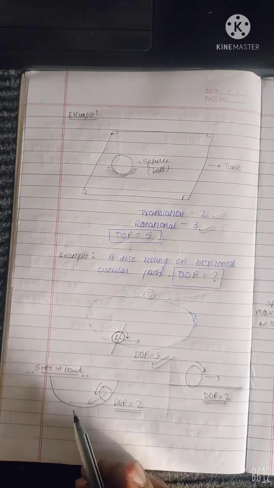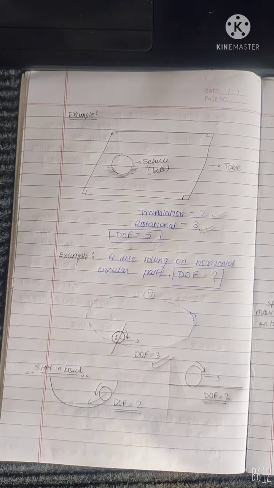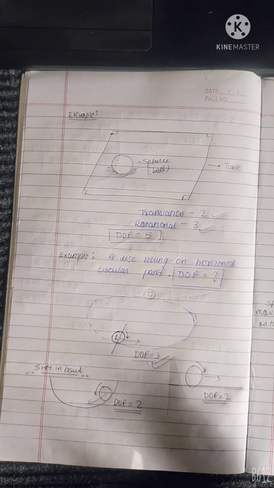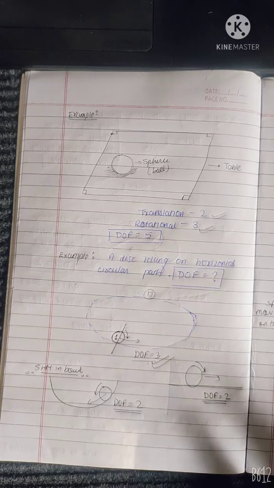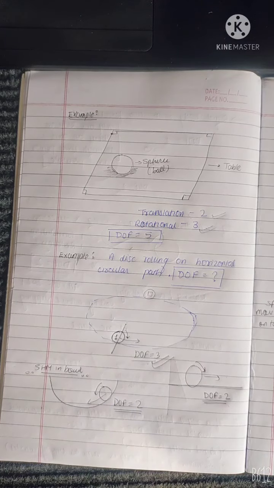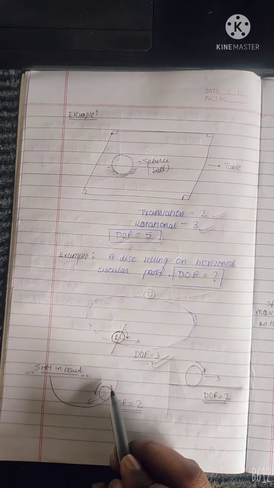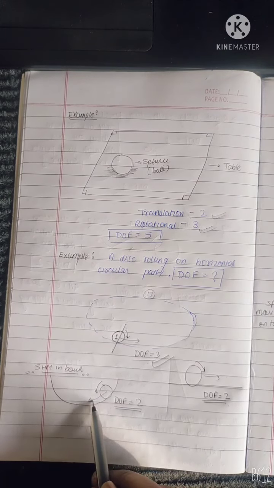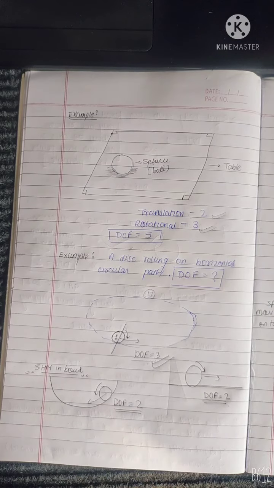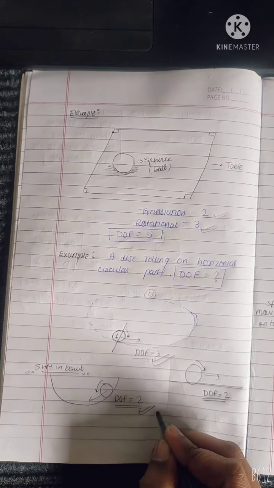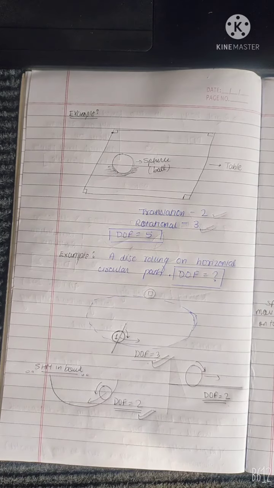Now there is another question which can be asked: SHM is performed by a disc in a bowl. Like there is a bowl and you leave a disc, it performs SHM in the bowl, and this kind of motion is followed. For that also we need to be sure its degree of freedom will be 2 only.